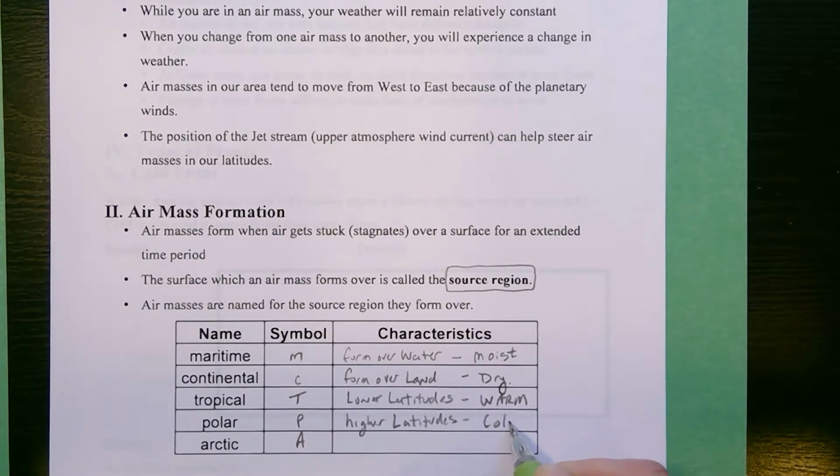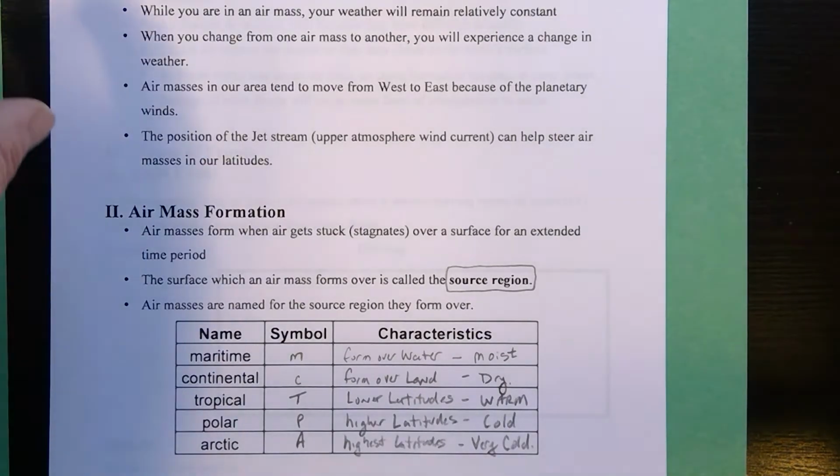That makes it cold. Arctic means that it's forming at the highest latitudes, and Arctic air masses are extremely cold and extremely dry. One thing about Arctic air masses is we really only get those in the winter.